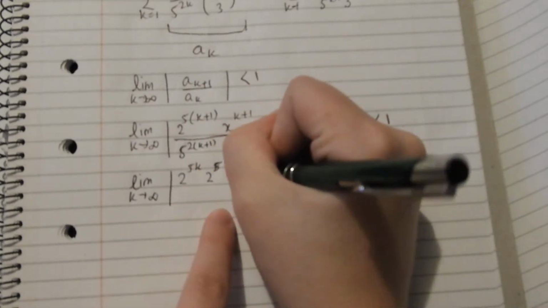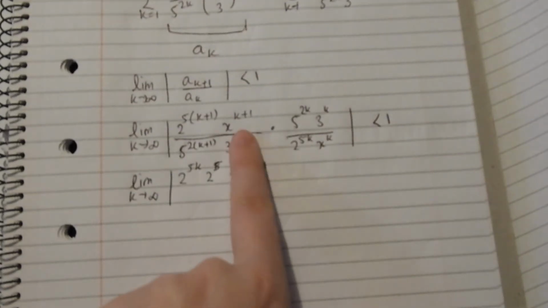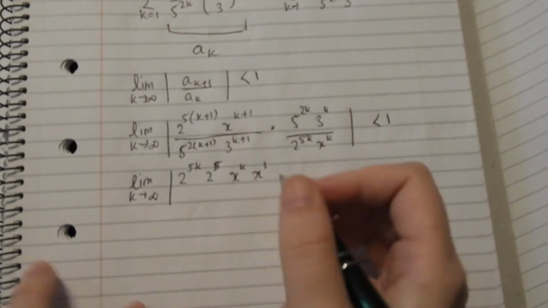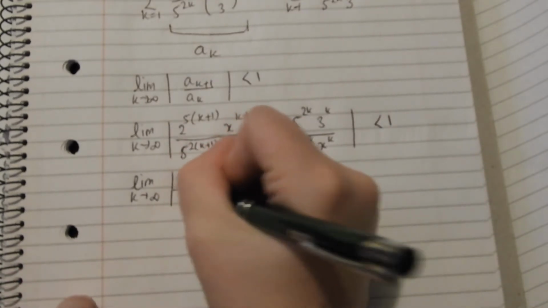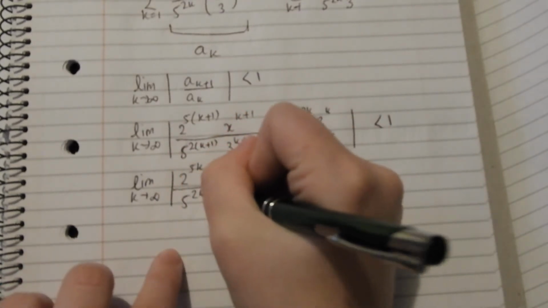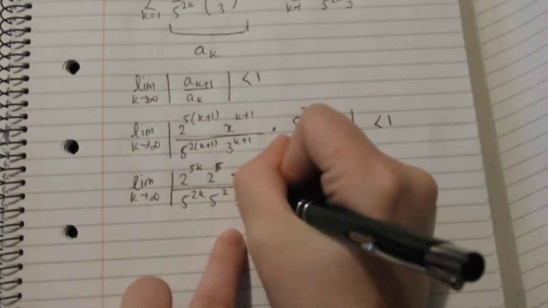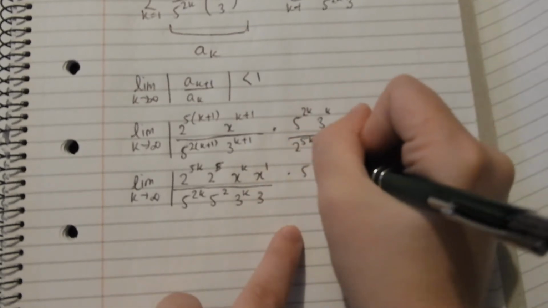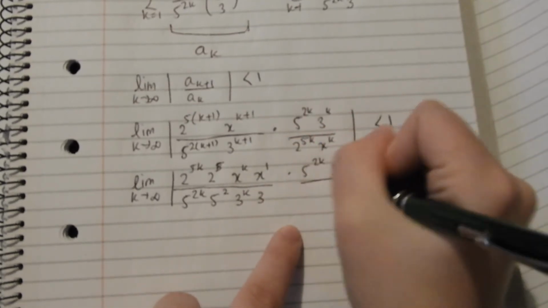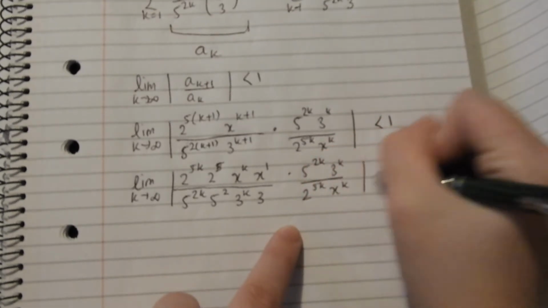Same here, x to the k times x to the 1. It's a plus here, but now they're timesing. Now this is 5 to the 2k times 5 squared, 3 to the k times 3, and then just write this, 5 to the 2k, 3 to the k, divided by 2 to the 5k, x to the k.